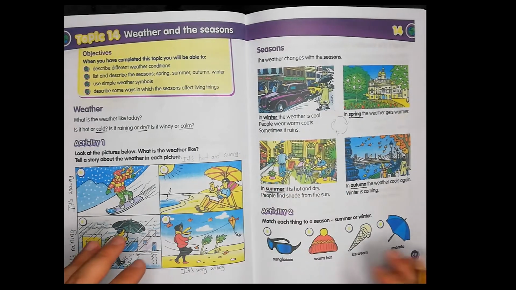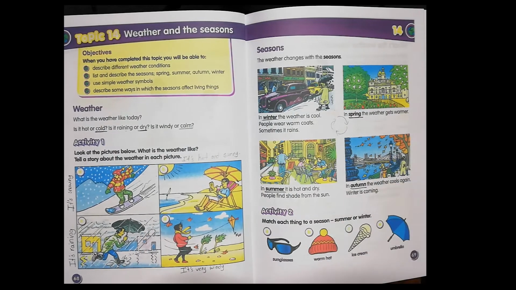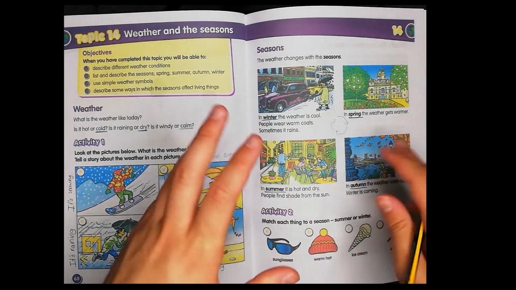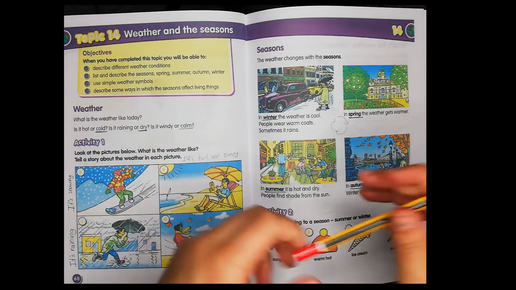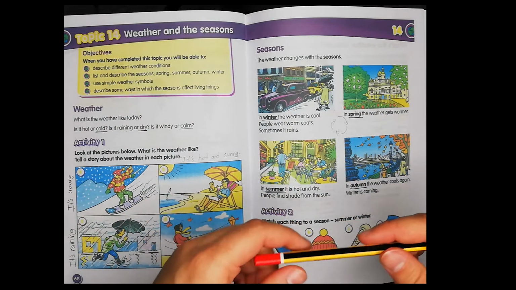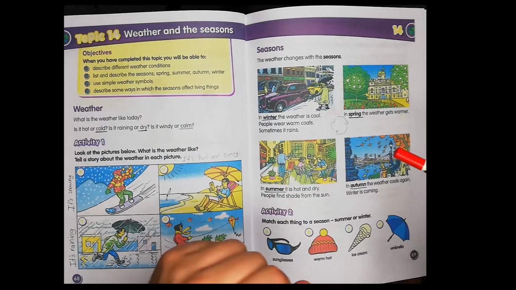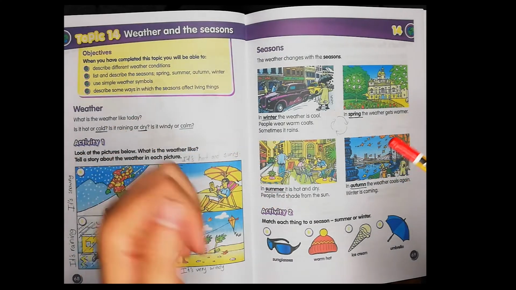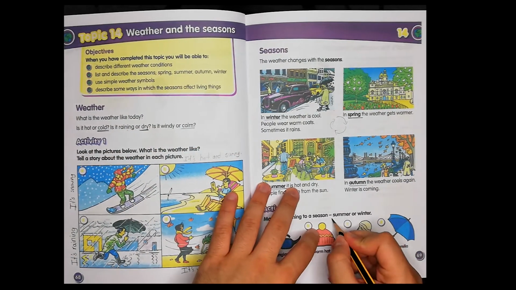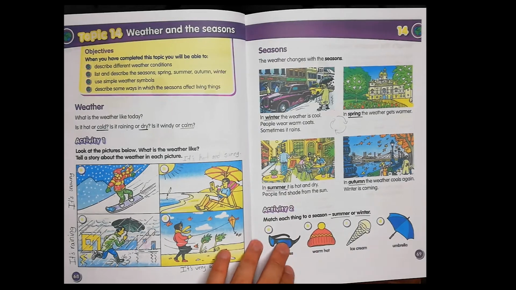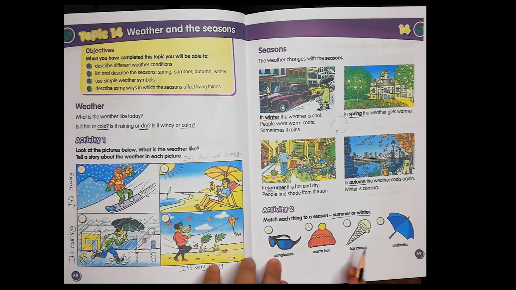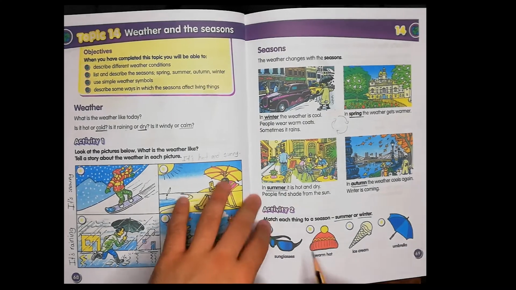We have 4 seasons, and the weather keeps switching between types when the seasons change. Match each thing to a season, summer or winter. So we have 2 seasons, summer and winter. We have to match these things to each season.